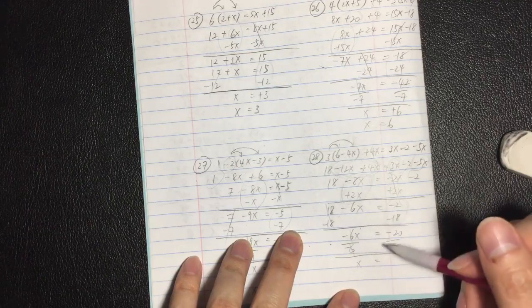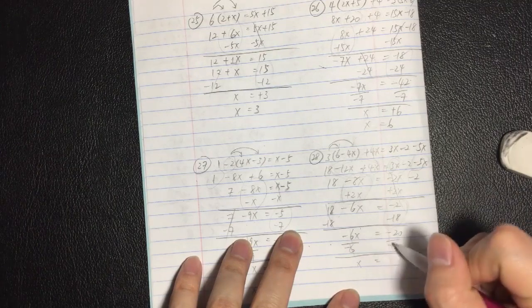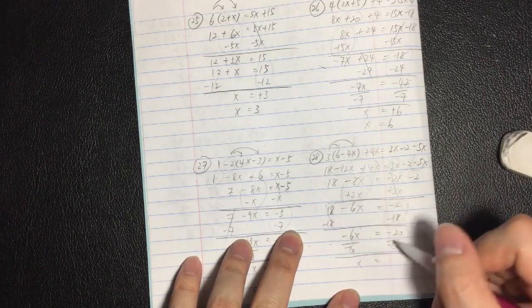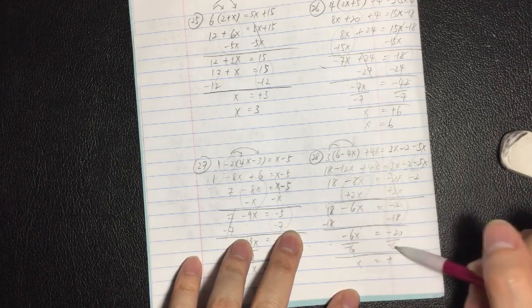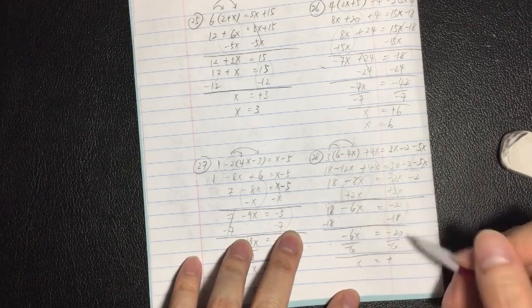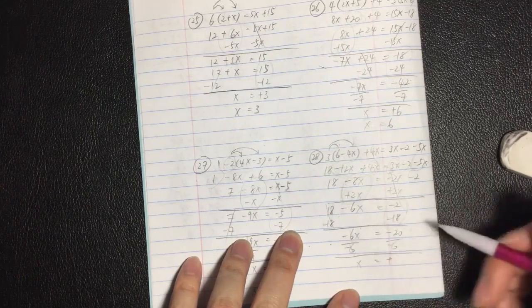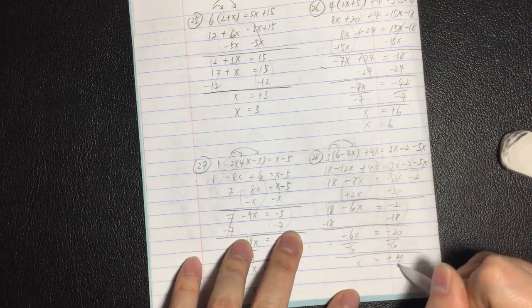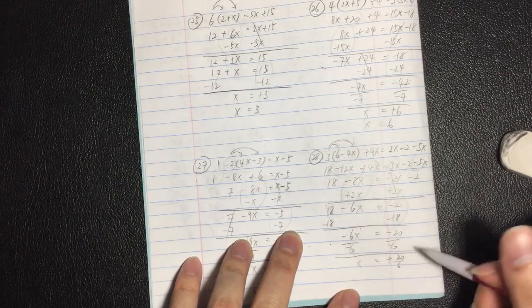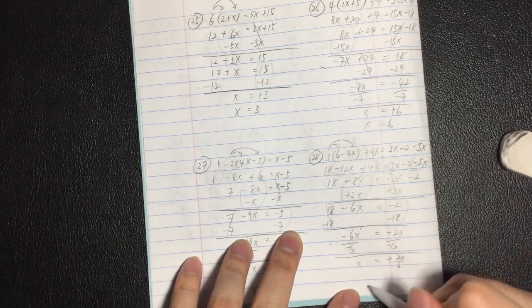When dividing two numbers with the same sign, the answer will be positive. 20 divided by 6 is not divisible. It's not a whole number, so I leave it the way it is.